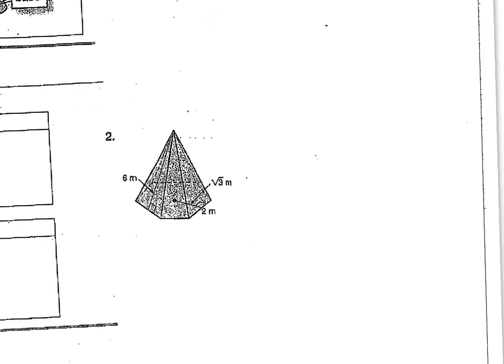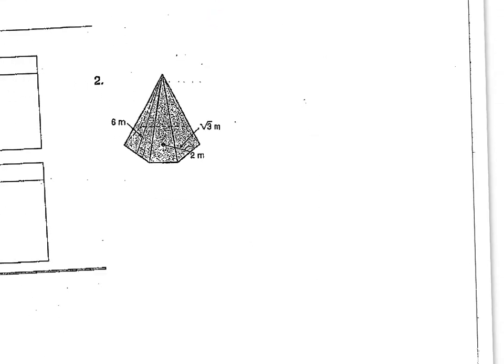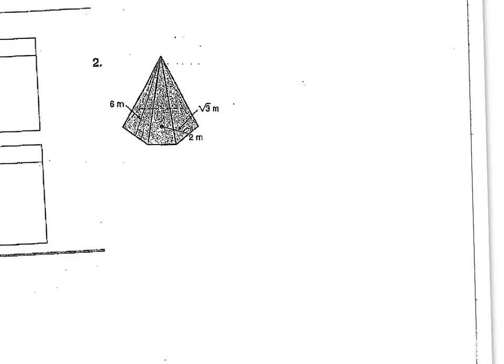Now, problem number 2. You try number 2. Go ahead and find the lateral area, the slant, the surface area. Let me go ahead and list them. The first things you need to find are the slant, the height, the perimeter, and the area of the base. If you get those pieces of information, it's just easier to put them into the formula. To find the height, we're looking at the slant, which is 6, the apothem, which is the square root of 3, and we don't know what the height is. So the height is missing.